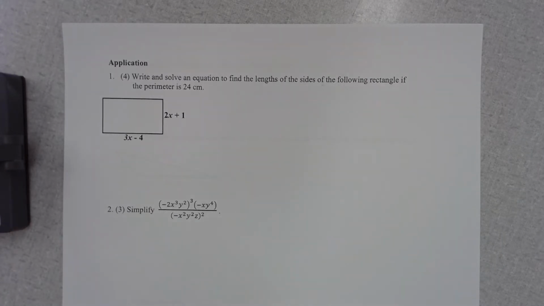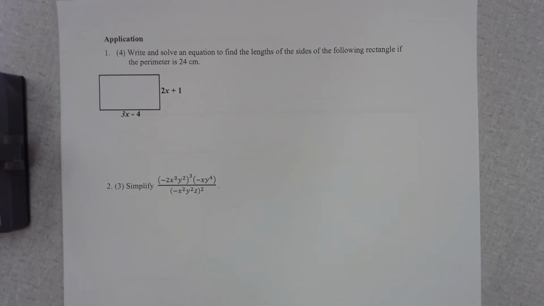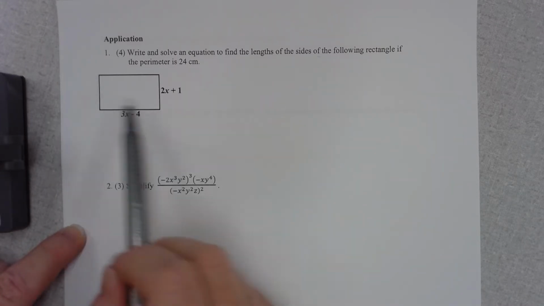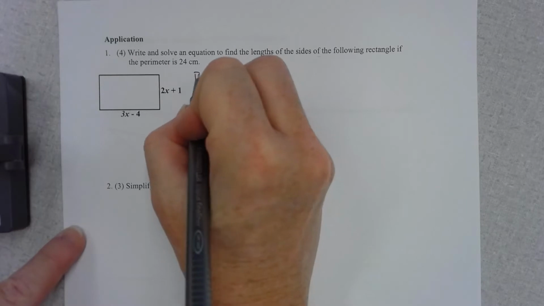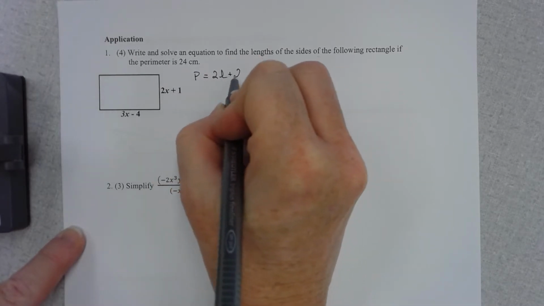All right, so now we're on to application, and our first application says write and solve an equation to find the length of the sides of the following rectangle if the perimeter is 24 centimeters. So first we'll write an expression for perimeter. We know that the perimeter of a rectangle is 2 of the lengths plus 2 of the width. So I'm going to write perimeter is equal to 2L plus 2W.